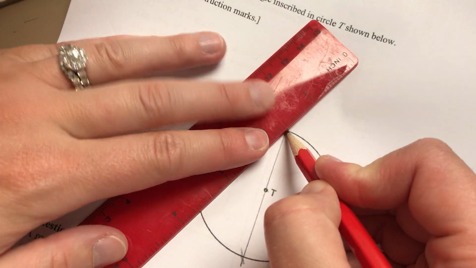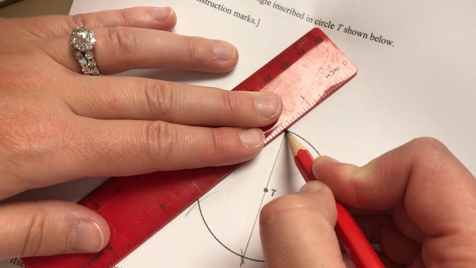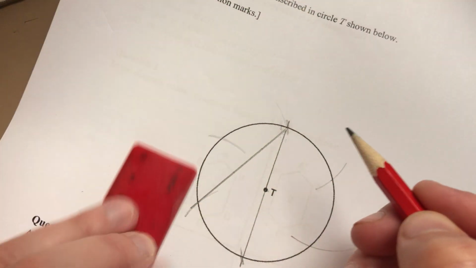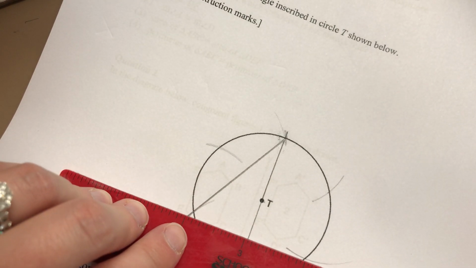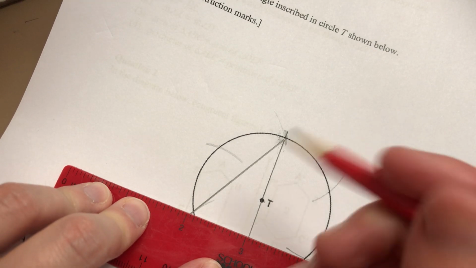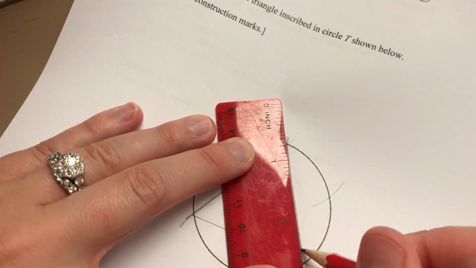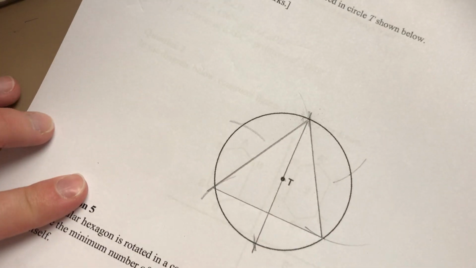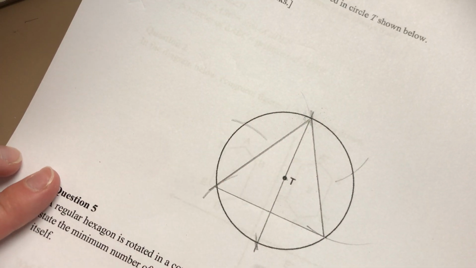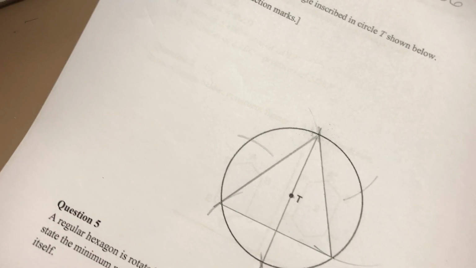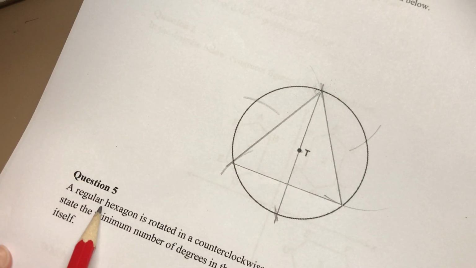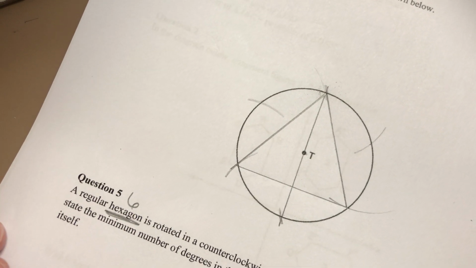Then what you're going to do is connect every other dot. So 1, 2, and then 3. That would be your equilateral triangle. If they had asked for a hexagon, it would be the same construction and you would connect every one. Okay. A regular hexagon. A hexagon has 6 sides. Yes, you need to know that.